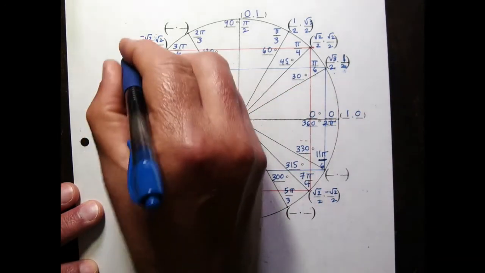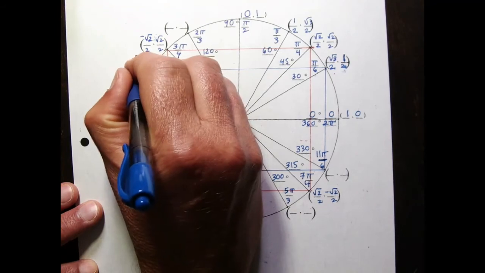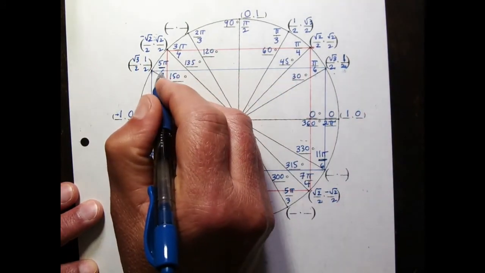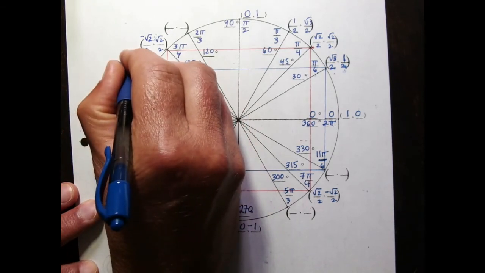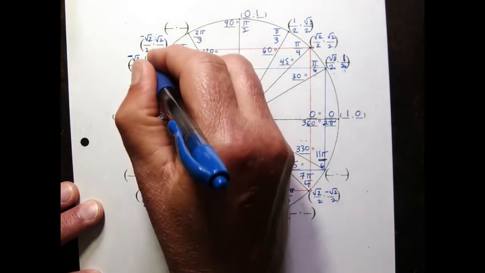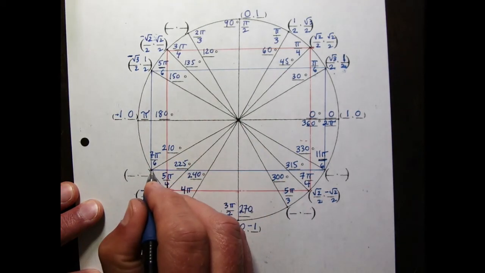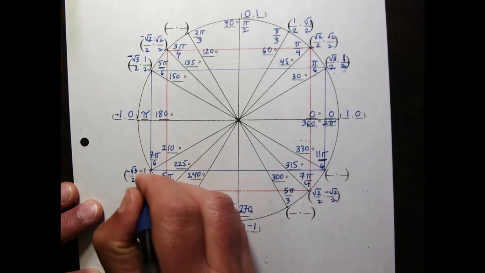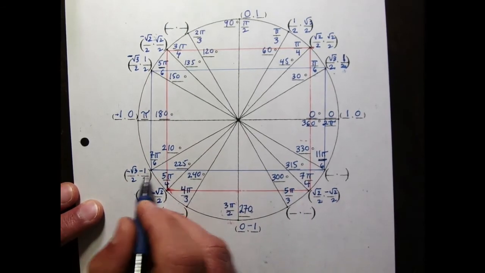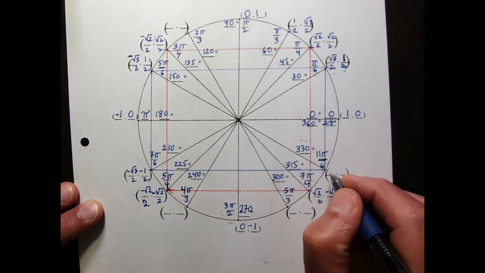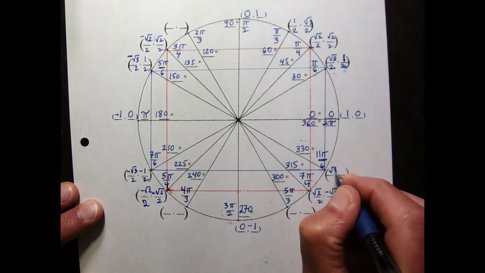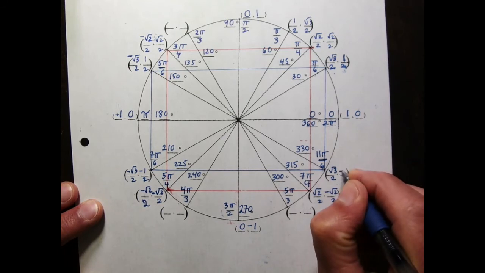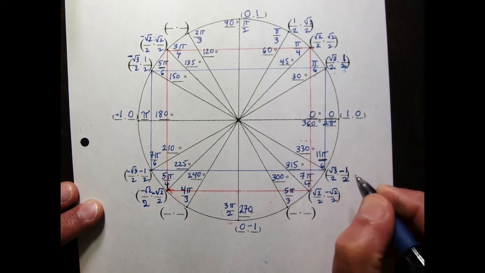So when I go straight across, I can write square root of 3 over 2, 1/2 in the same order, but now I know in the second quadrant, x must be negative, y is positive. When I come down to 7 pi over 6, x is negative and y is negative. And when I go across to 11 pi over 6, x is now positive, still square root of 3 over 2 in the first position, but y is negative, so I have to write negative 1/2 in the second position.